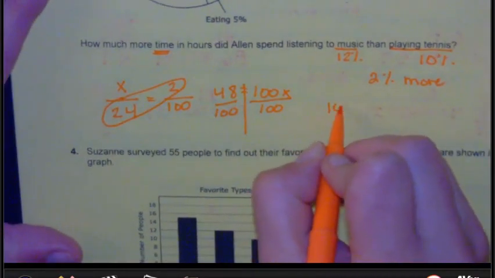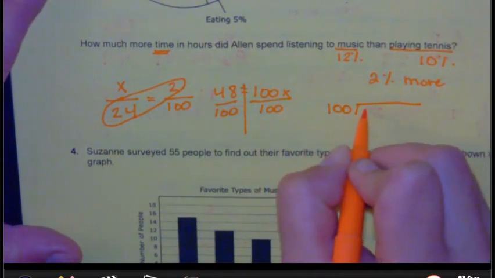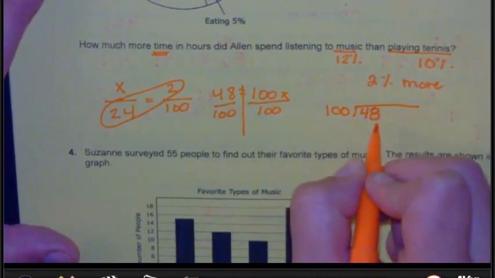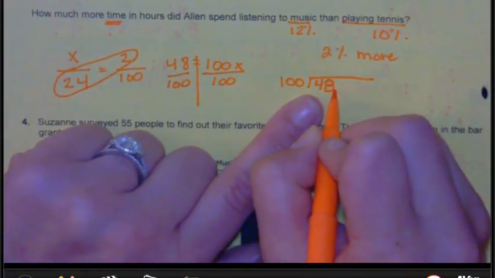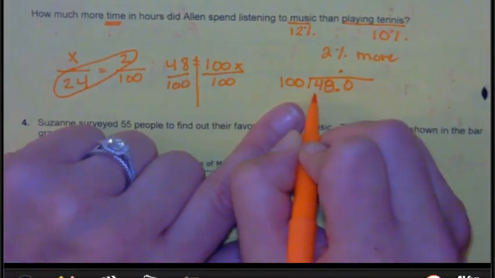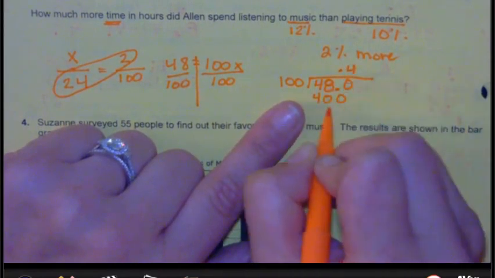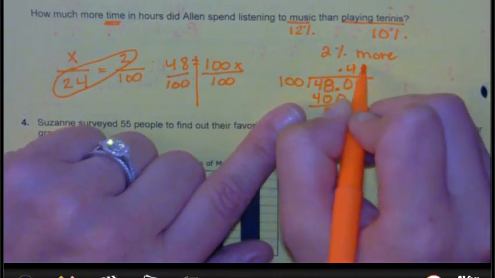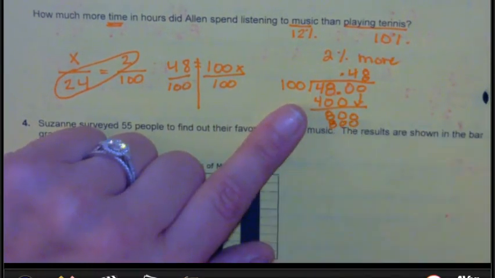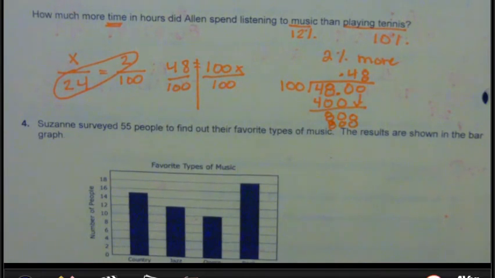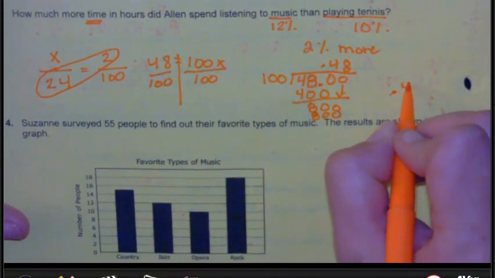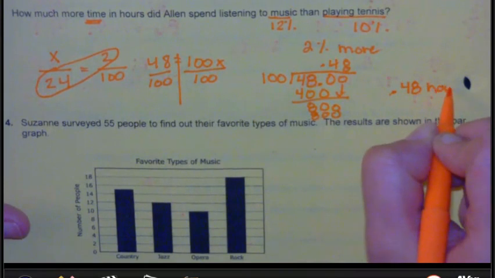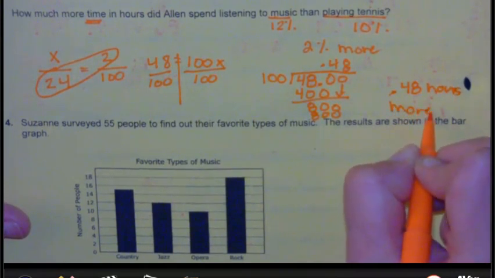And I'm going to have 100 on the outside, 48 on the inside. Well, 100 can't go into 4 or 48, so I'm going to have to add a decimal and a 0. It can go in there 4 times to have 80 left over. Add a decimal, bring it down. 8 times, and I'm now down at 0. Okay. So he will listen to music 0.48 hours more.